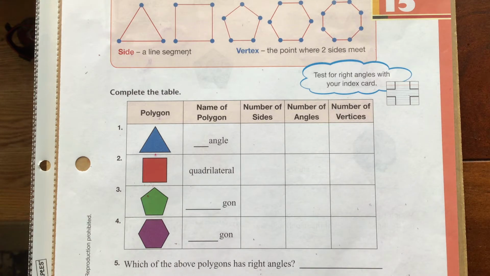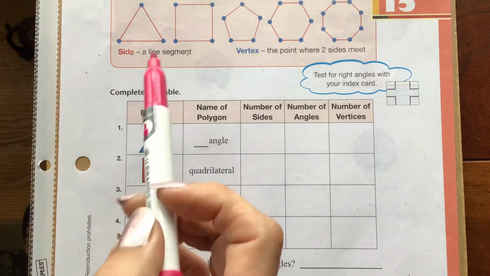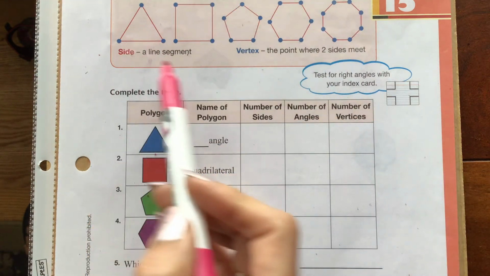So our first page here today is reviewing our two-dimensional shapes. We're looking at regular polygons. Okay, these are closed figures, and they review some of the vocabulary for you here in the reddish box here at the top.